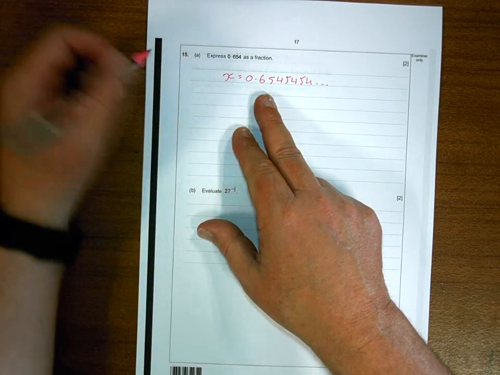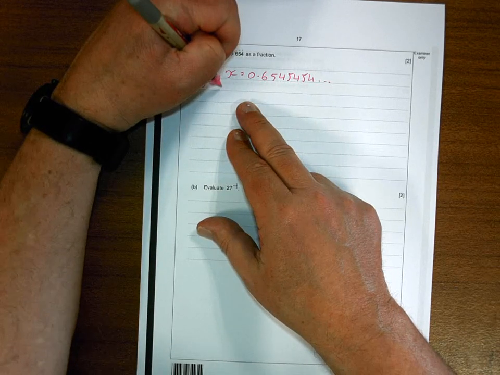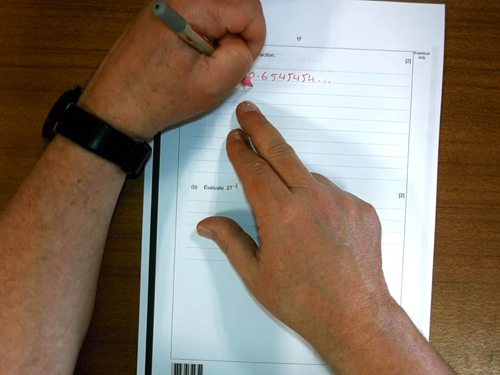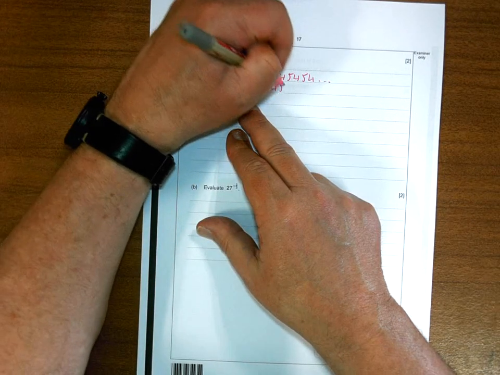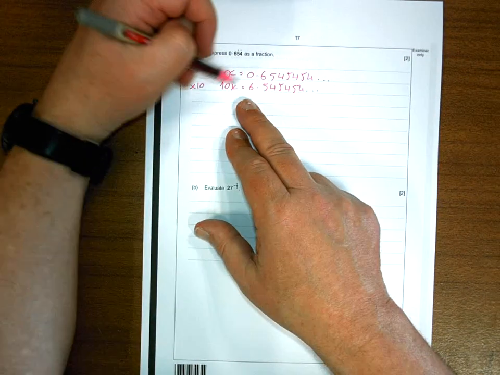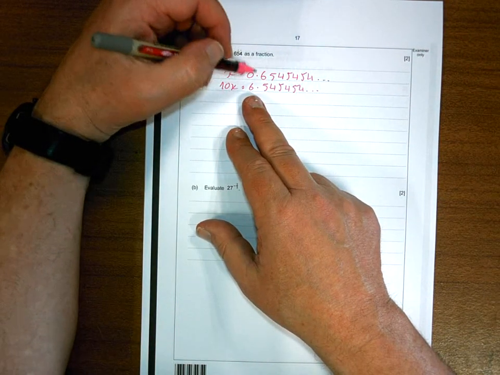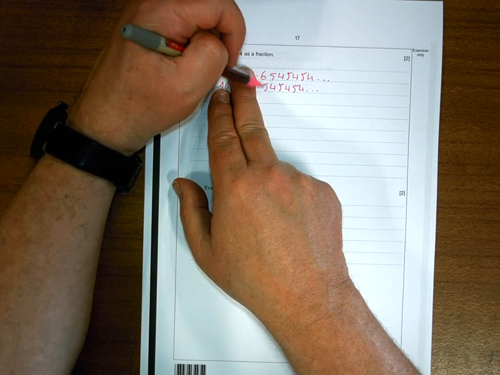So I can do that by multiplying by 10 and getting 10x equals 6.545454 and so on. Now if I subtract those, my decimal side isn't going to cancel each other out because the numbers in the columns aren't the same.